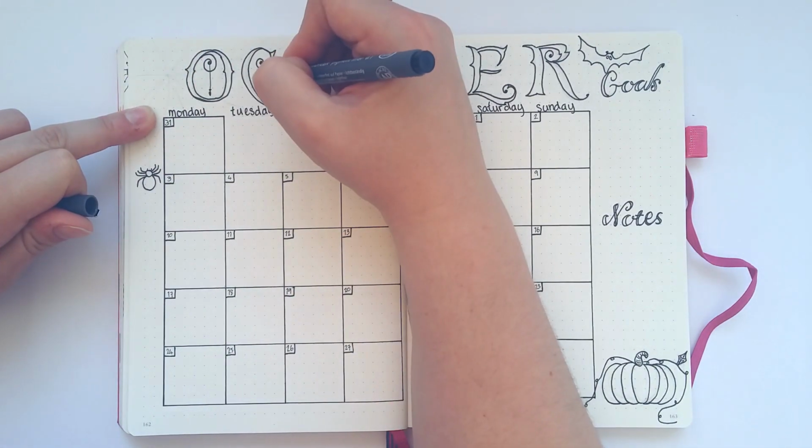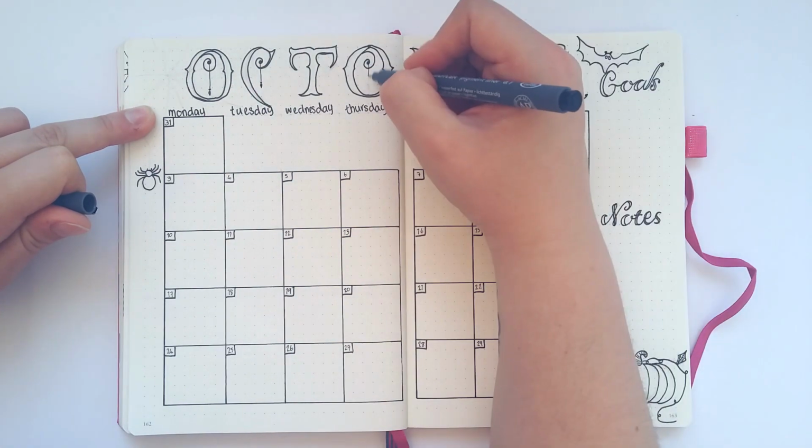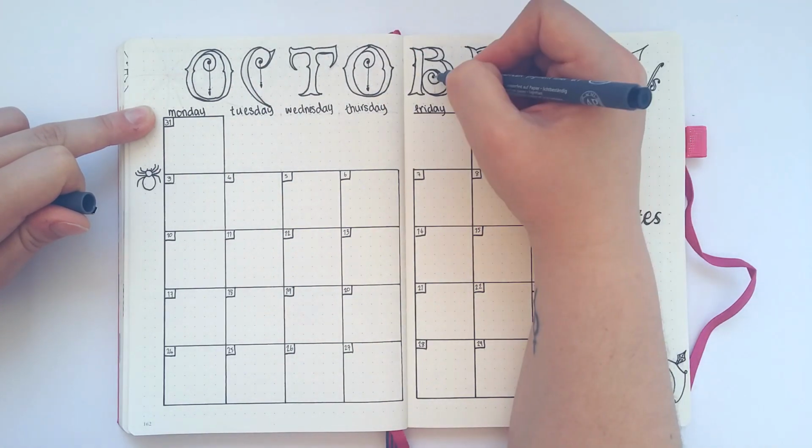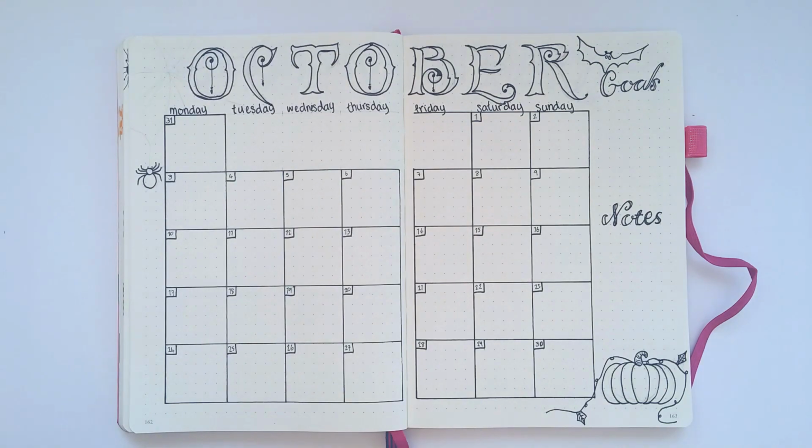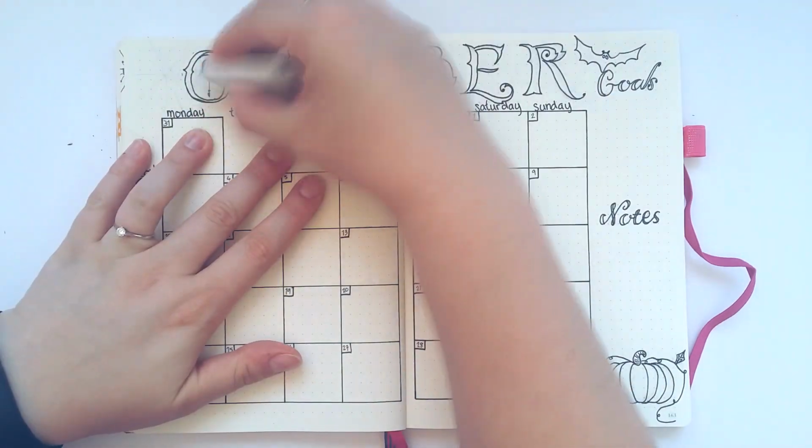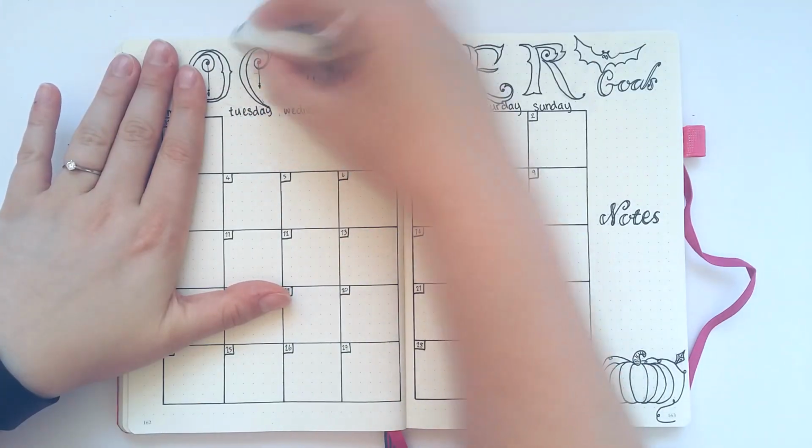I'm just using a thin pen, I think this is like a 0.1, to add these little dangly details from some of the letters in the header. And now I'm using my rubber to get rid of all the pencil lines as per usual.